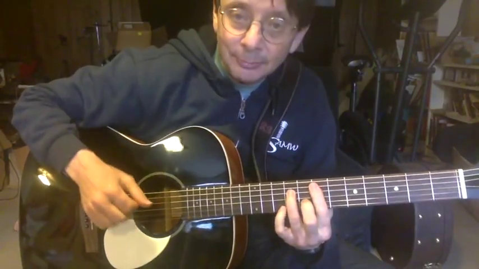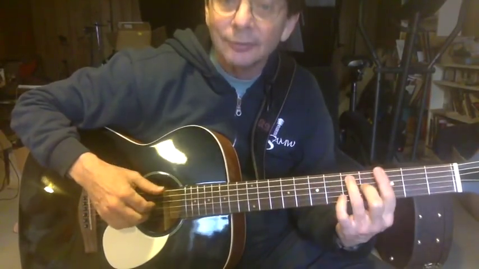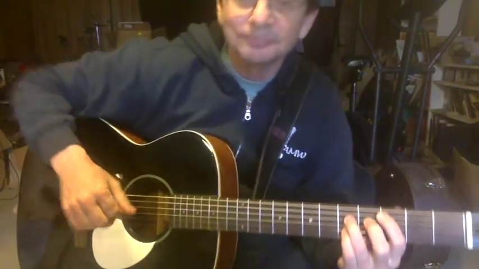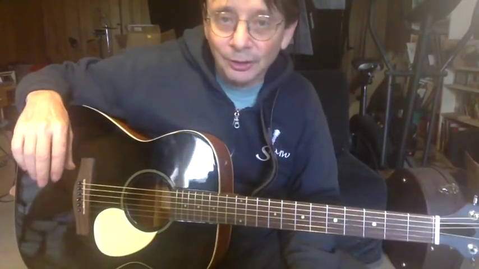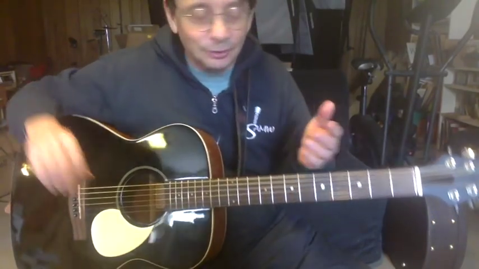then E minor, A7, D minor, G7, C. So I'm just going to play through this and tell you where the 2-5s are. You'll have to figure out what key they're in. It's a short lesson, okay?